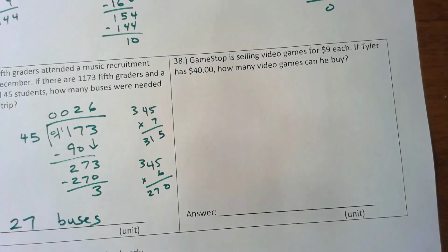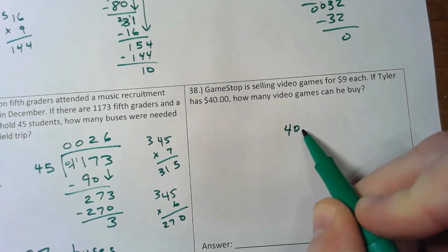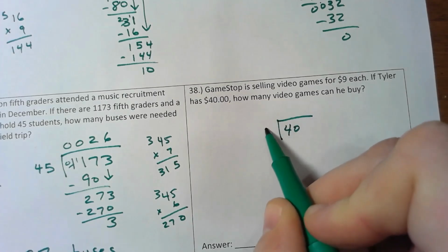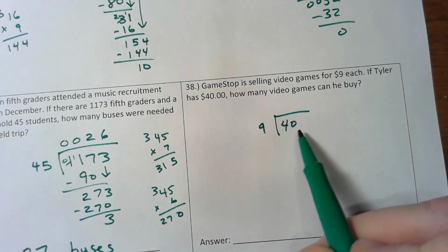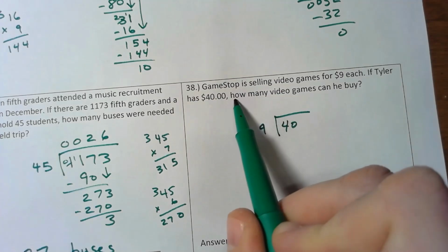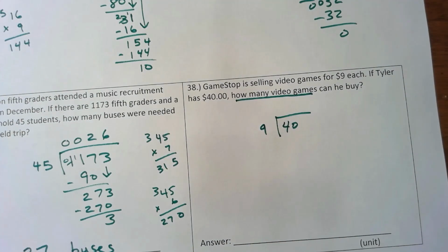Question 38 says GameStop is selling video games for $9 each. If Tyler has $40, how many video games can he buy? So we're taking the $40 and we're splitting it into groups of 9. Now notice I did not make $40 look like money because I'm not looking for a money answer. I'm looking for how many video games he can buy. So I don't want a decimal answer. I can't buy a decimal part of a video game.